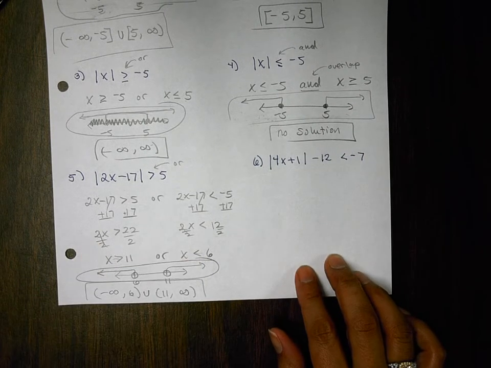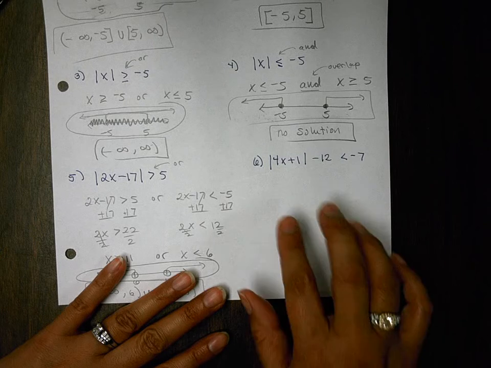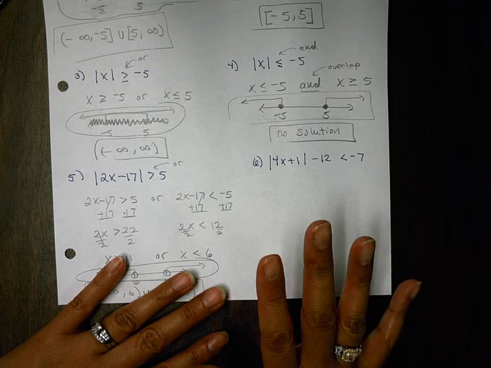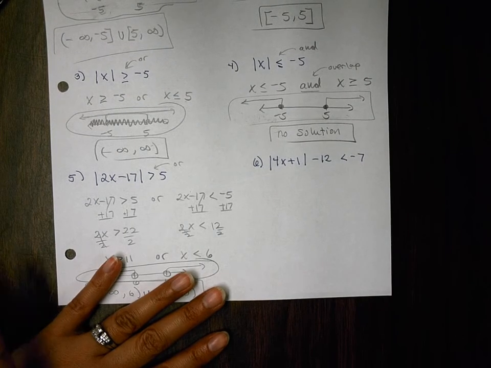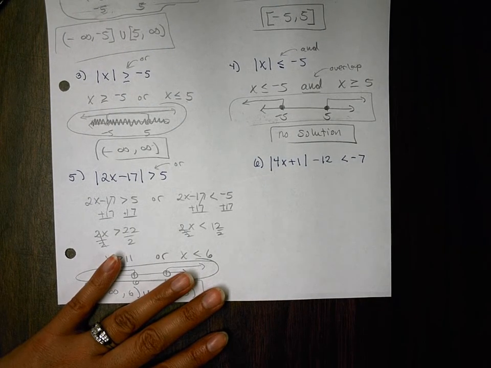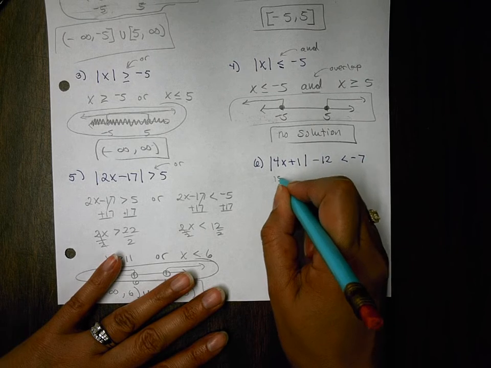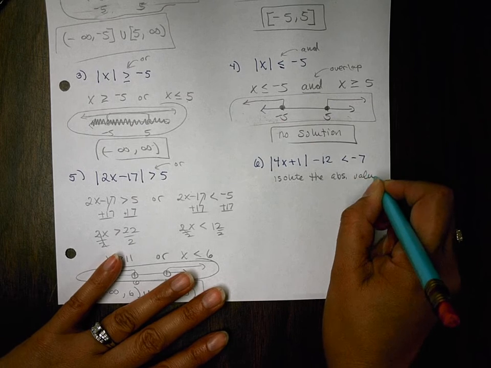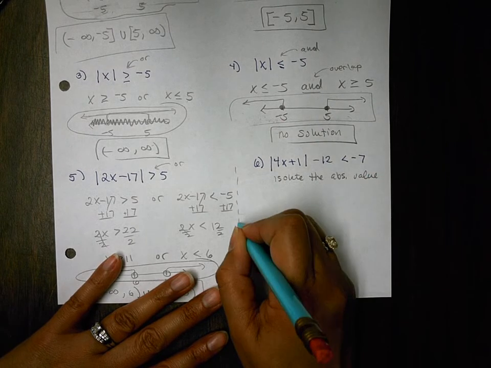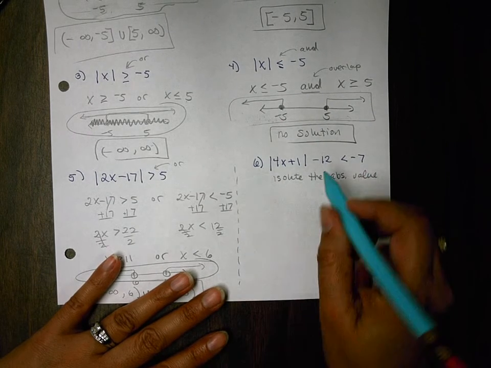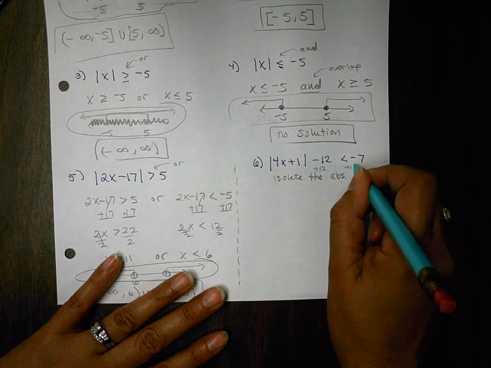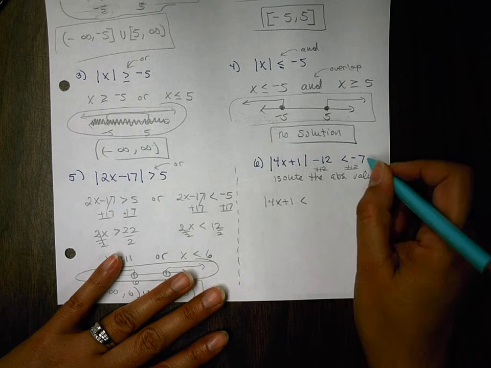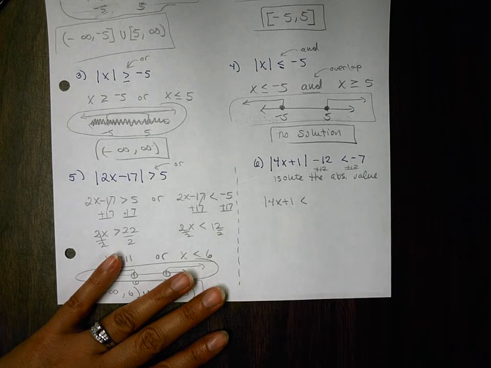All right. Now, here's what we haven't seen yet. To see how there's stuff around and there's negatives, and kids might be like, oh, let's look at the shortcuts. You don't do any of the shortcuts or the ANDs and ORs until you isolate the absolute value. Remember, we have talked about that before. Always isolate the absolute value before you do any kind of ANDs or ORs or shortcuts. Always isolate first. So we're going to add 12 to the other side. Absolute value of 4x plus 1 is less than negative 7 plus 12, which is positive 5.